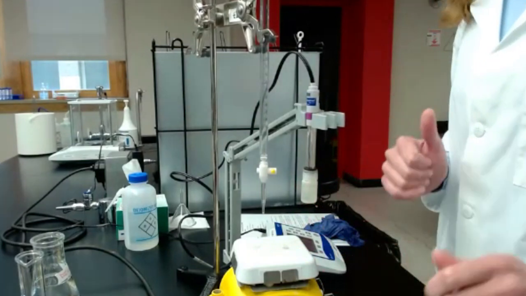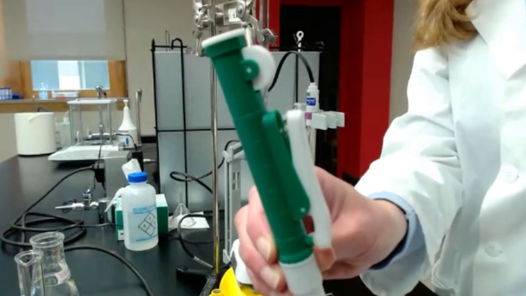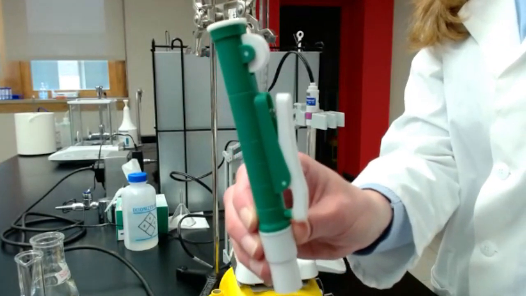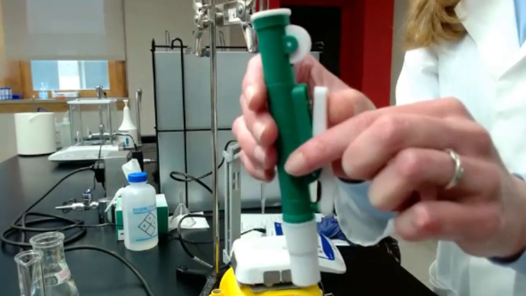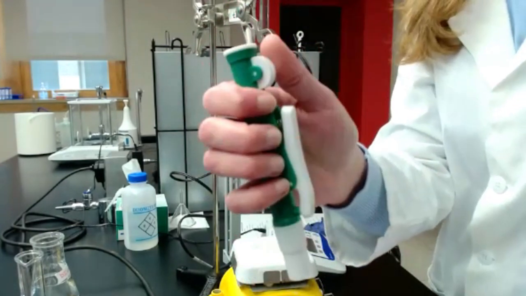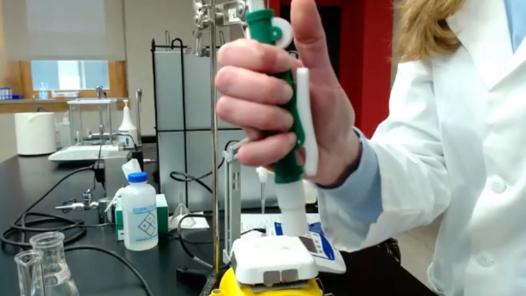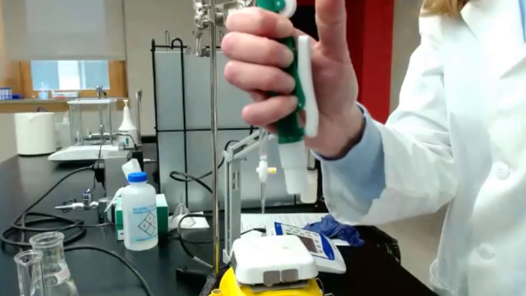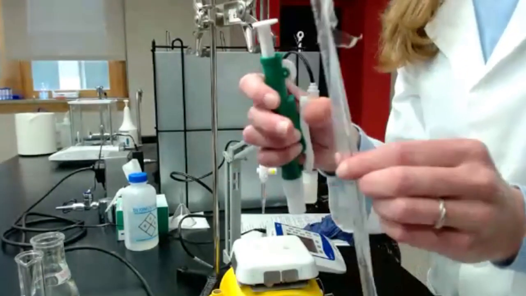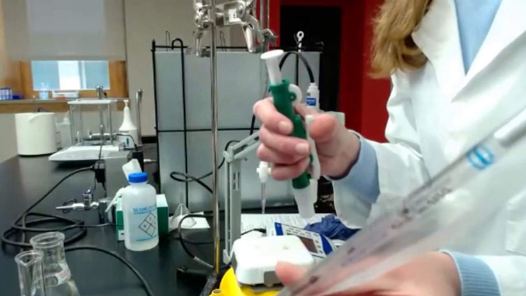You should also have received a pipette pump. So make sure you take that pipette pump. It has different pieces, but there is a wheel that is going to be used to pump the juice. You should also have received a pipette of 5 milliliters.